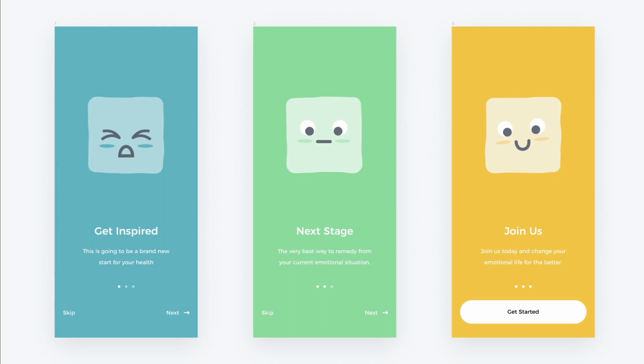Hey guys, in this tutorial we're going to create these three iOS UI designs from scratch in Figma.